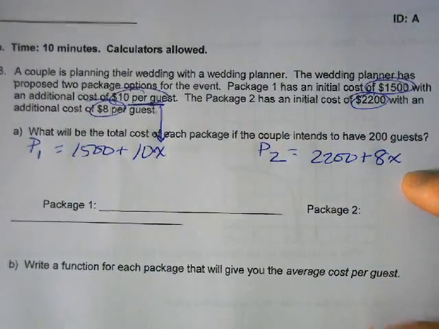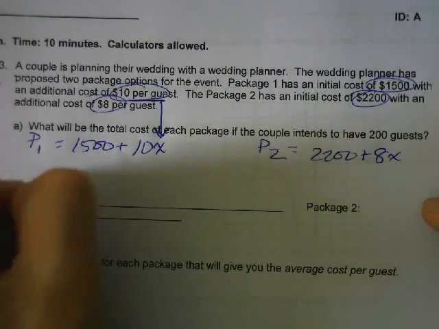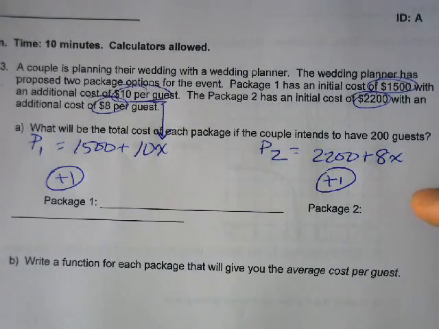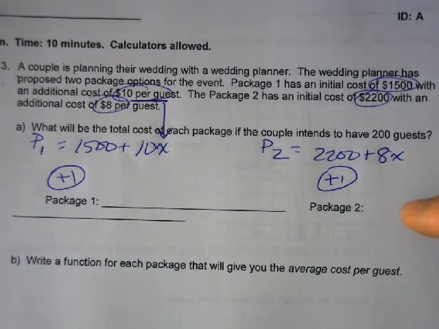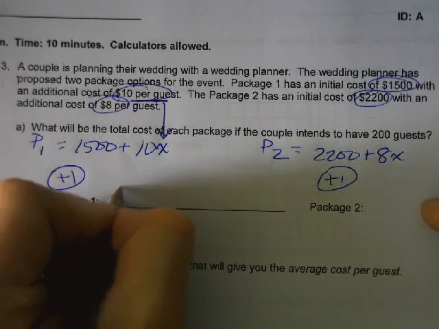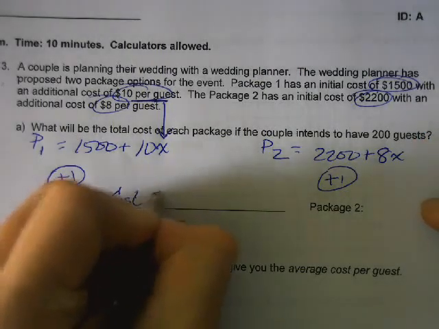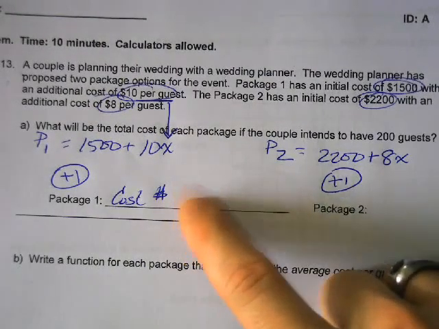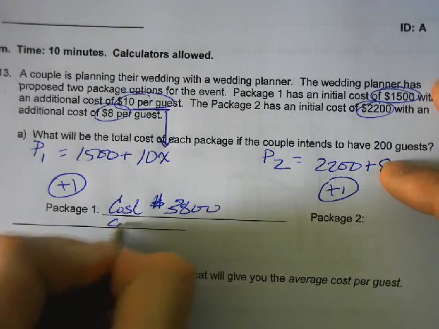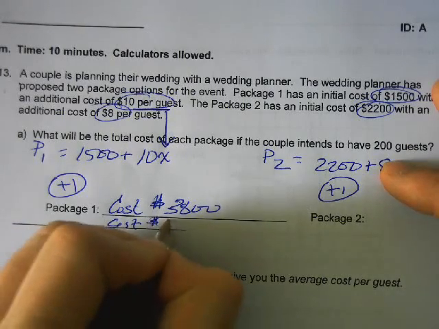They need both of these equations for your plus 2 here. Plus 1 on this equation, plus 1 on this equation. There's 2 more points available. They needed to have actually substituted in for the 200 guests. So total cost for the first one on the package, make sure they have the dollar sign, was $3,800. $3,500 for the other one.